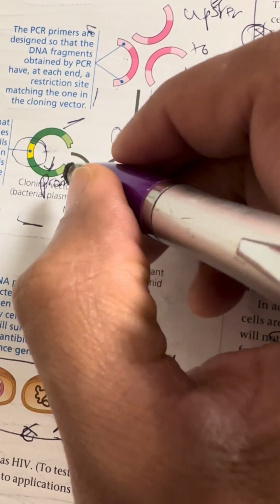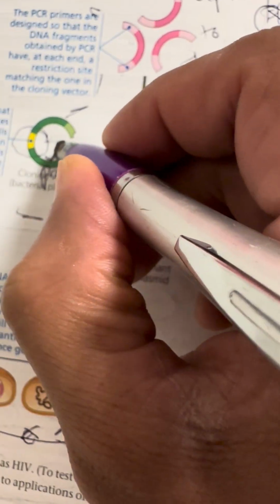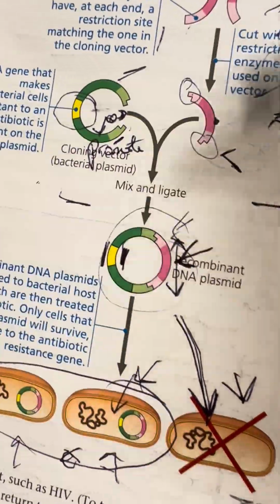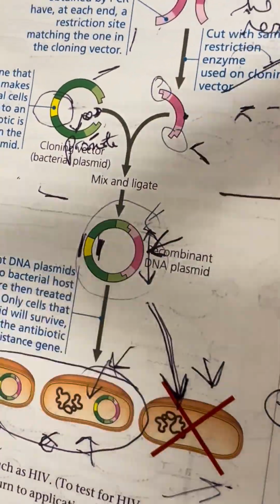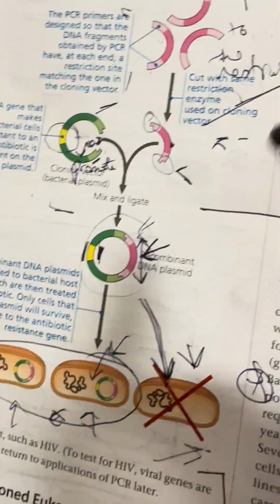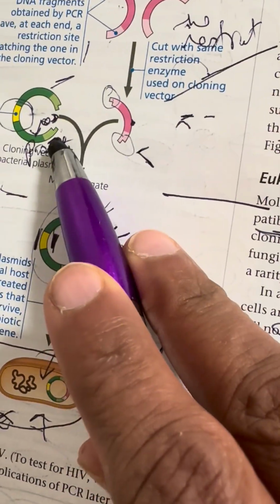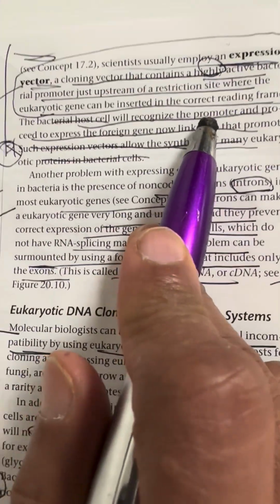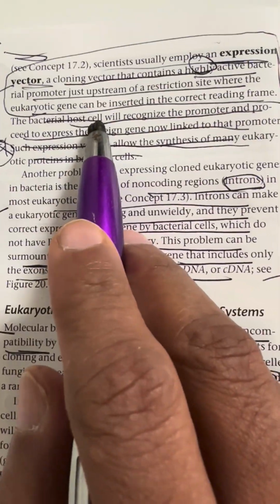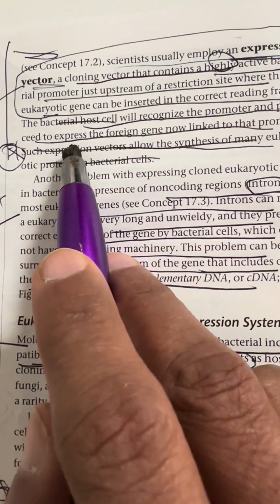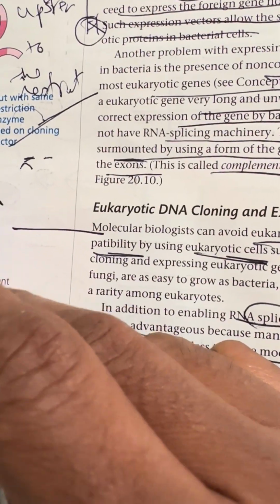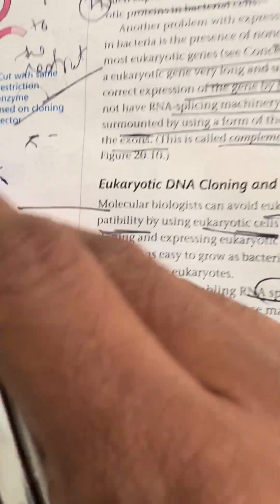A promoter is something that basically stimulates transcription for a protein, right, to make RNA. So you put in a promoter next to the restriction site. So the promoter is just upstream to a restriction site, and then the bacterial host cell will recognize the promoter and continue to express the foreign gene. So now the promoter's here and it sees this gene and starts really turning it on and delivering.